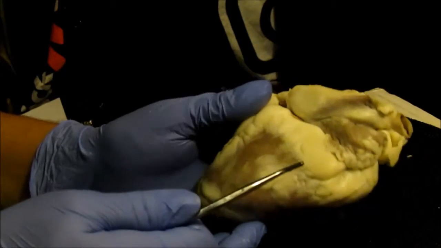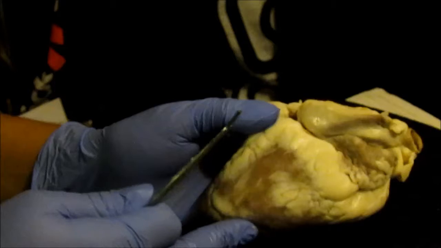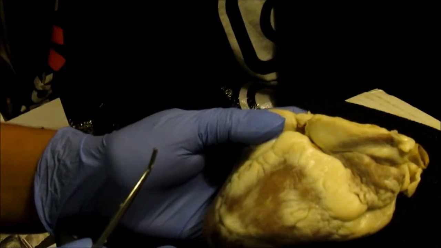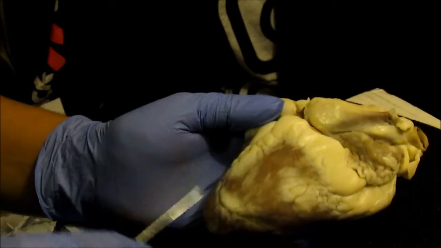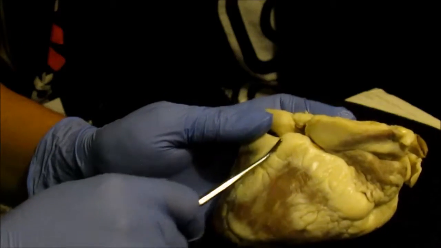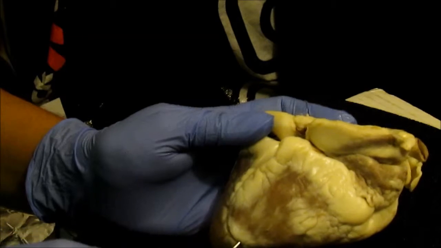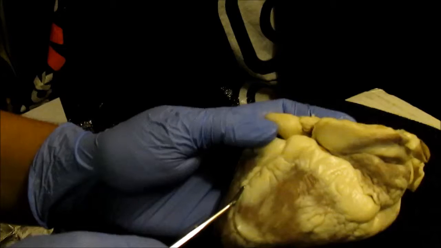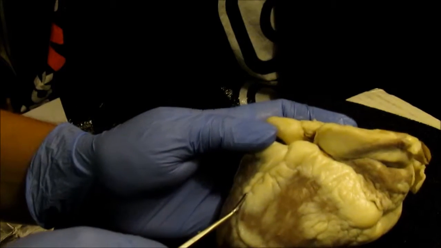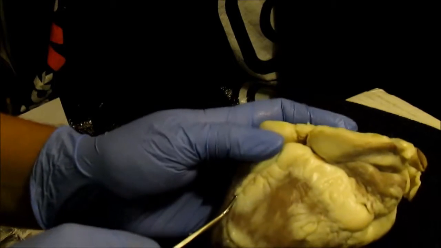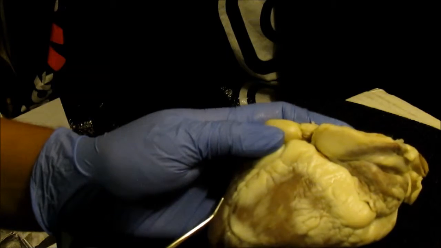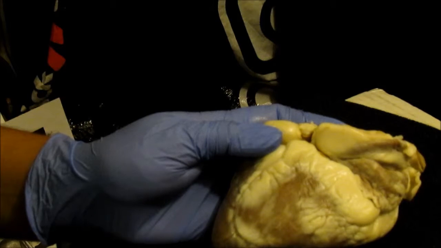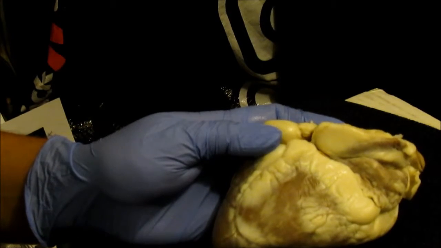The interventricular sulcus is a major blood vessel that's found on the sulcus, which is this right here, which is this groove right here. And the coronary artery actually goes into this and it branches off. It's divided into two major branches, the anterior interventricular artery and the anterior ventricular sulcus.